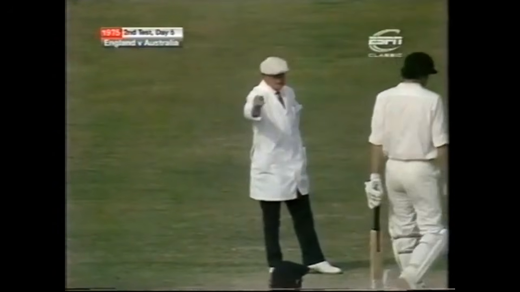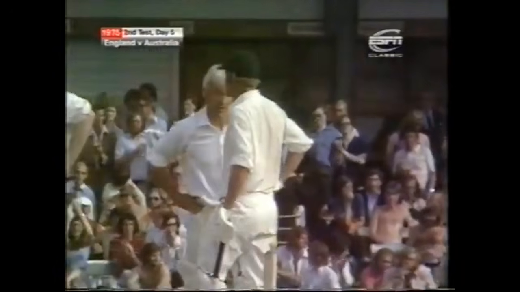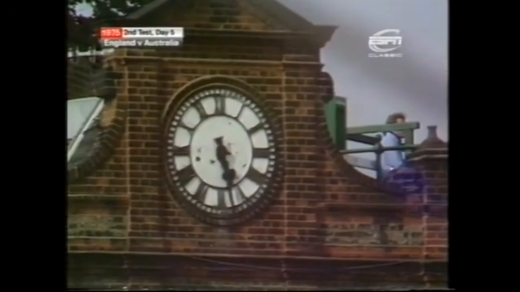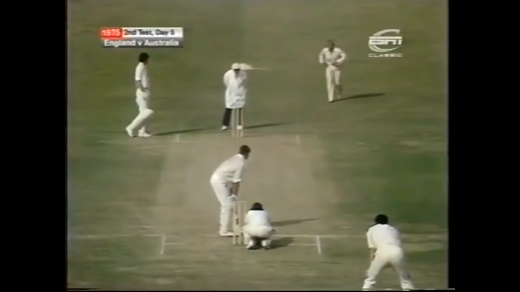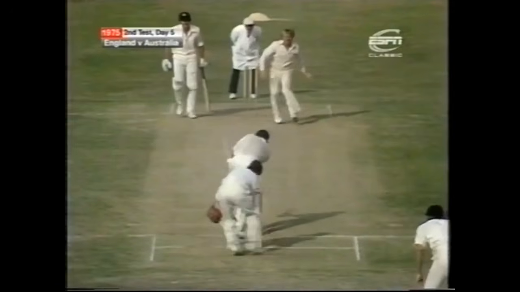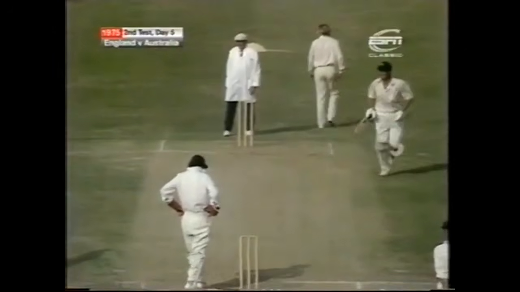It's a very productive over for this right-hander. 5:30 is the earliest the game can end. The schedule is 5:30 or 6 o'clock. And if that reaches the boundary, it will be Ross Edwards' half century.